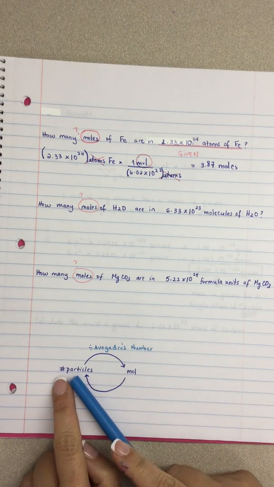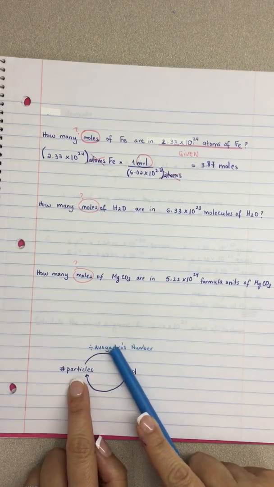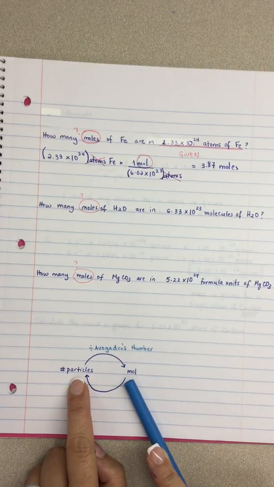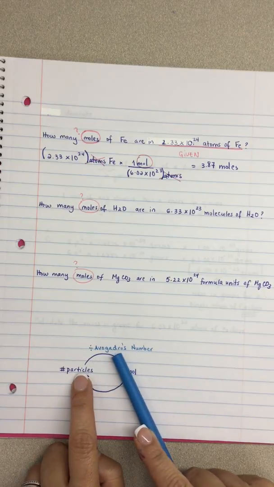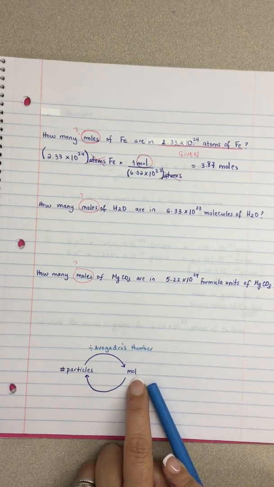So whenever you're given number of particles and you want to get number of moles, you have to divide your number of particles by Avogadro's number, and that will give you the number of moles.